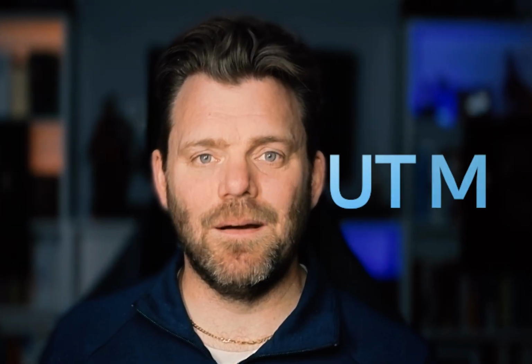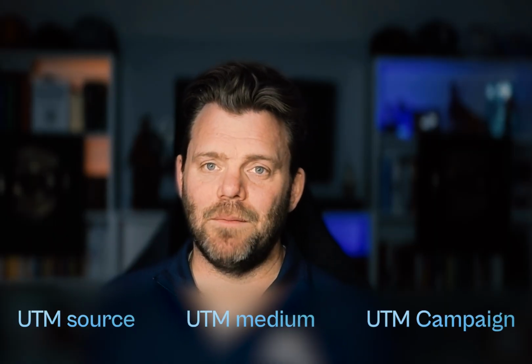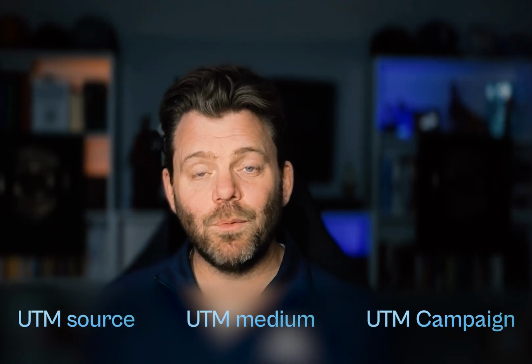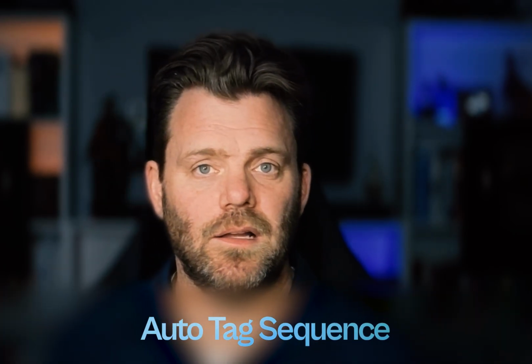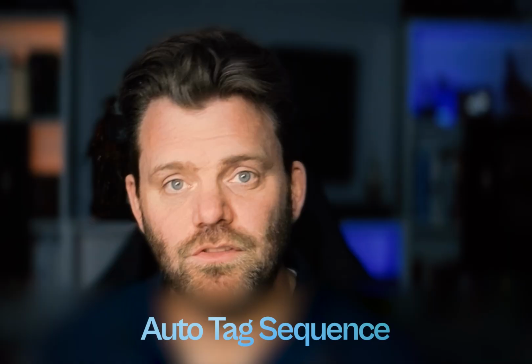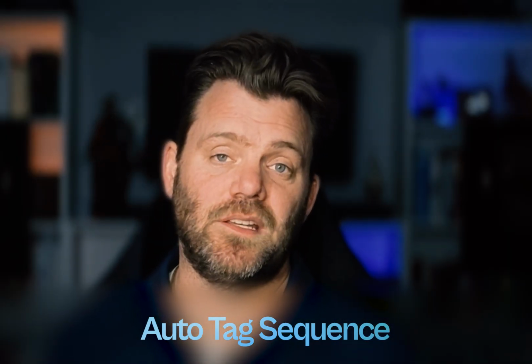And what I build is once I have that trigger, I will store what are called UTMs in custom fields. I will have a UTM source, a UTM medium, a UTM campaign. And then I will create in my automation the auto tag sequence where it will tag that UTM source automatically when the lead comes in from a particular area.